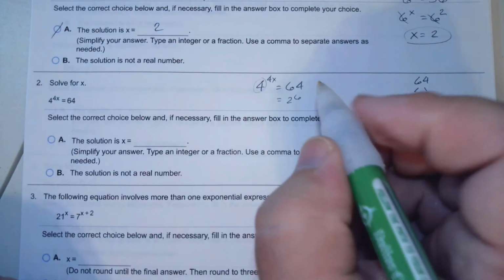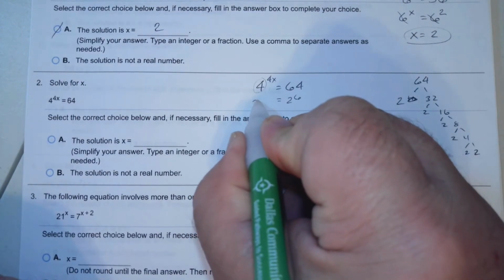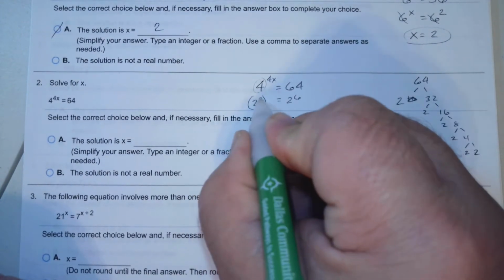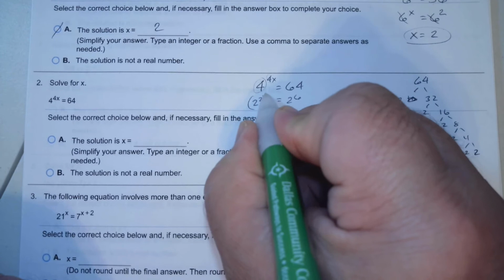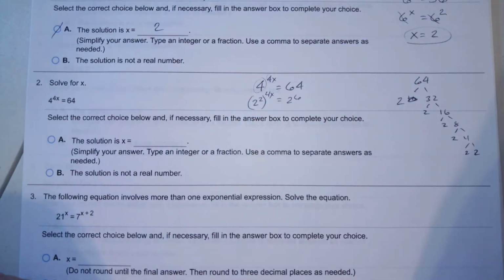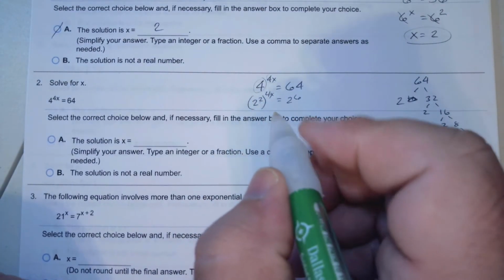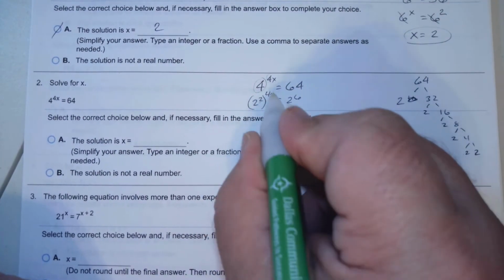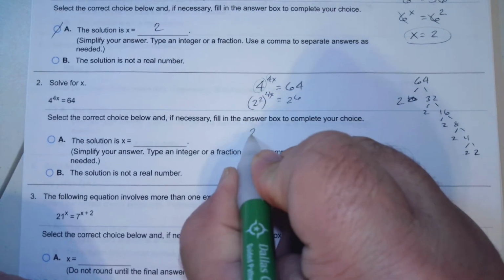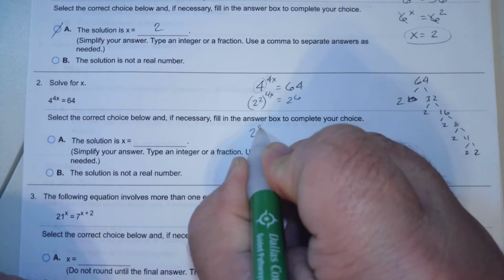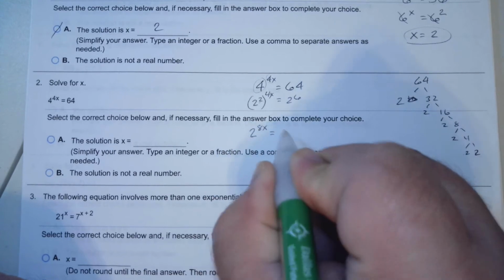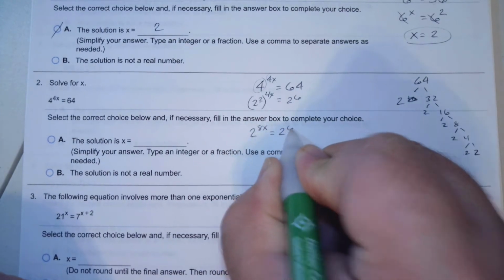Well, what's 4? 4 is 2 squared, and it's to the power of 4x. Power to a power you multiply. So it gives us 2 to the power, 2 times 4 is 8x, equals 2 to the power 6.